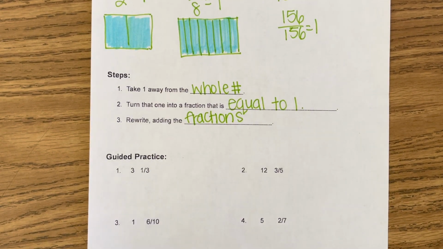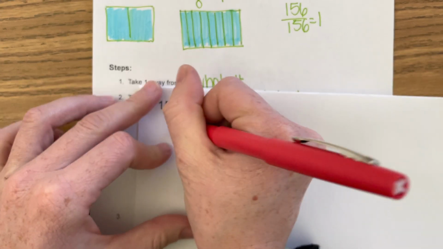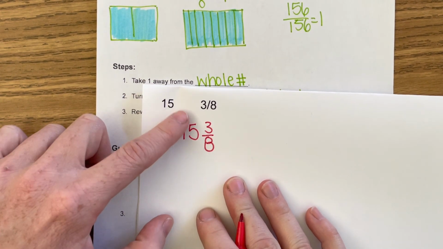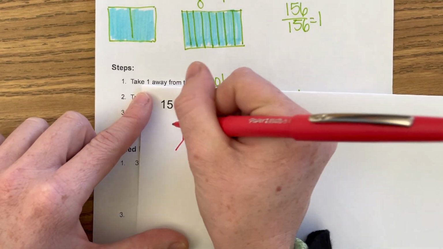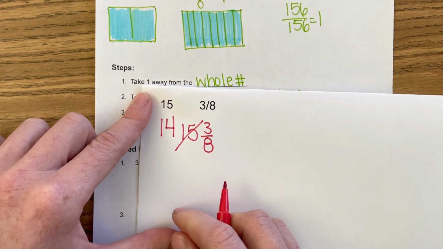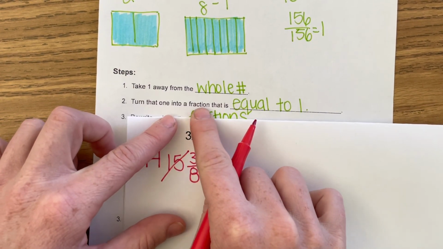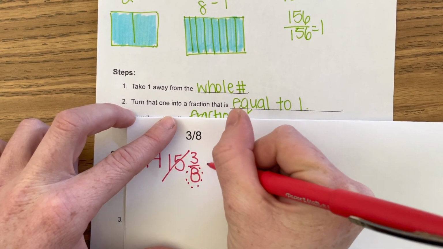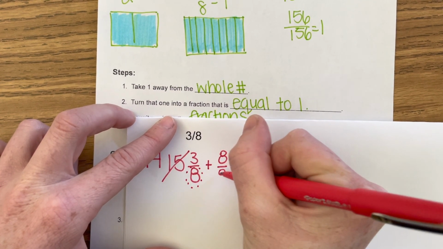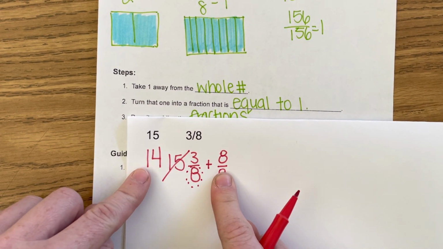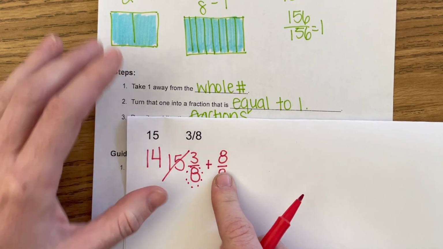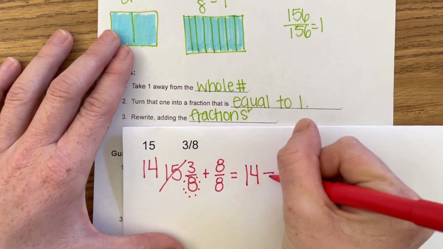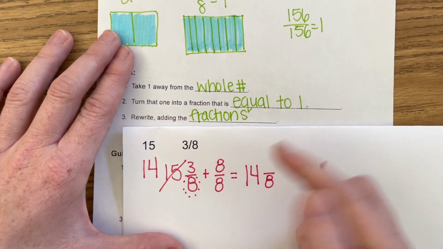Another problem. My next problem is 15 3/8. So take 1 away from the whole number. So here's my whole number. I'm going to take 1 away. So now I have 14. I'm going to turn that 1 into a fraction that's equal to 1. So I look to my denominator, and I'm going to add 8/8 because 8/8 equals 1. So I still have 15 wholes. And now I'm going to add the fractions. So I have 14 wholes, denominator stays the same, 3 plus 8 is 11.